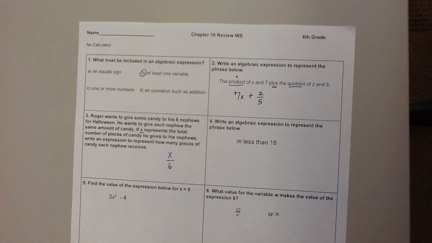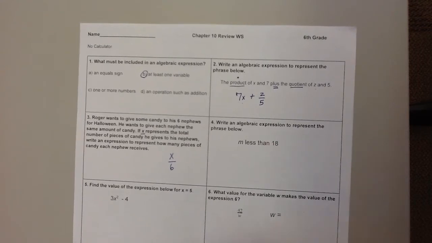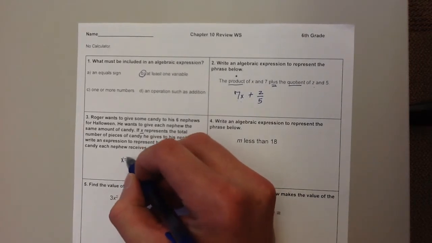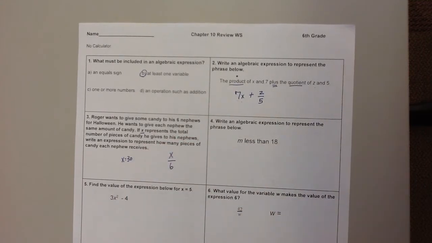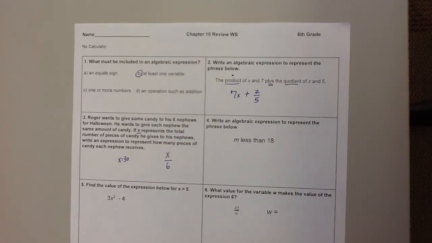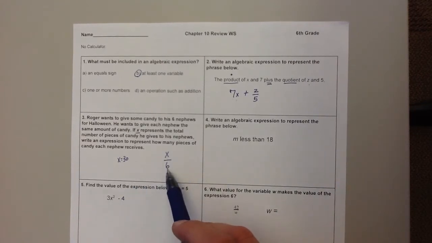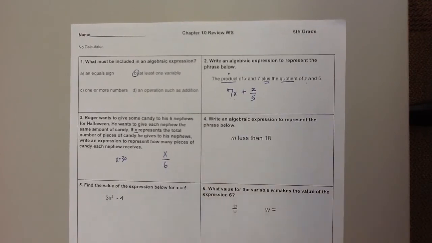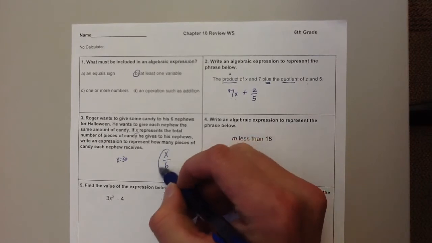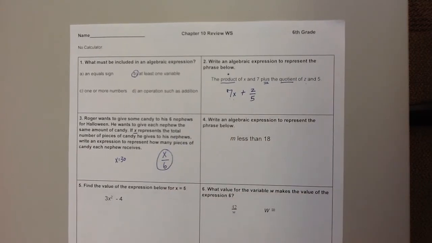For example, let's say that he has 30 pieces of candy. So we're going to let x represent 30. All right, let's say he has 30 pieces of candy and he wants to give each nephew the same amount of candy. We would take 30 and divide it by 6, and that would give us the answer to how many pieces of candy each nephew gets. 30 divided by 6 would be 5, and so each nephew would get 5 pieces of candy. But this right here is the expression that we need to represent this situation.